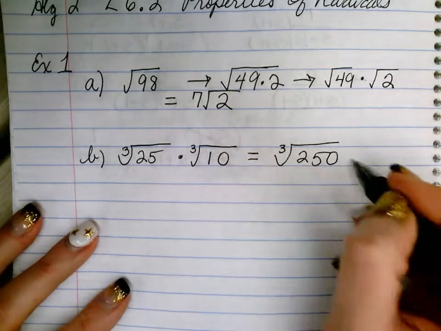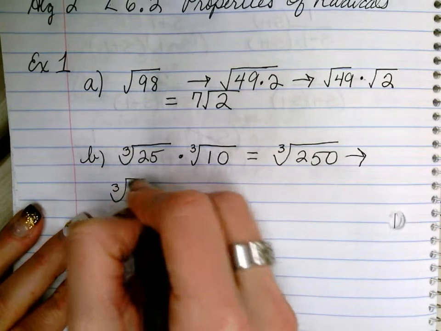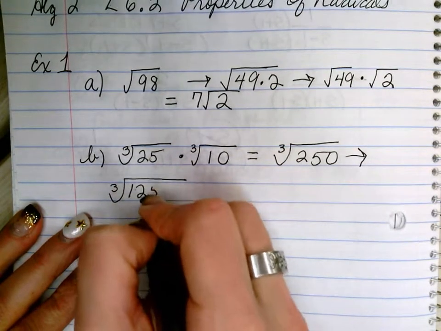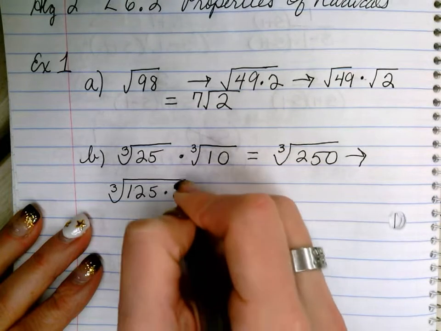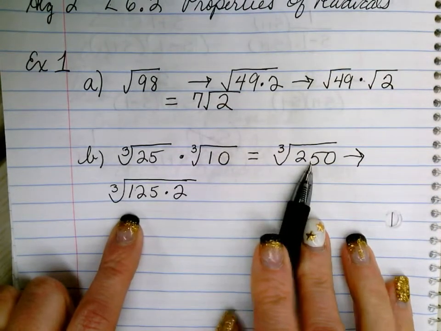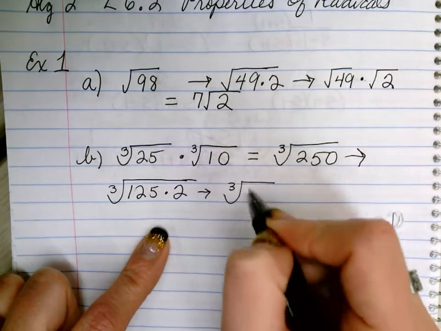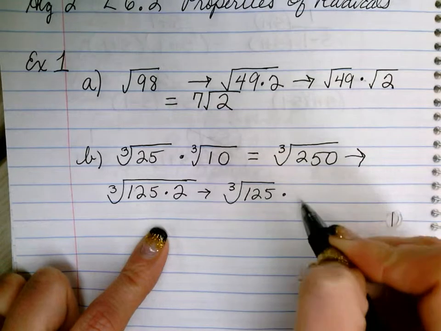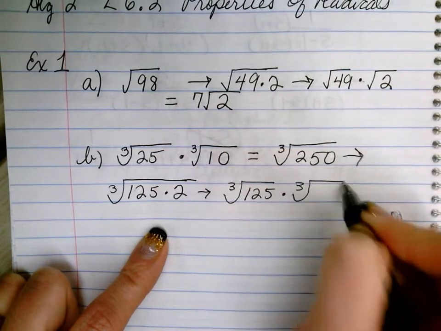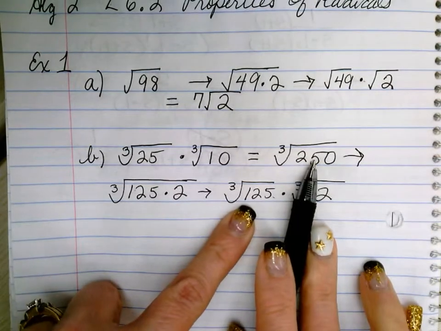Okay? I have determined, and of course the book shows it to you, that the cube root of the product of 125 and 2 is the same thing as this. To the next level, we're going to say the cube root of 125 multiplied by the cube root of 2 indeed gives us the cube root of 250.